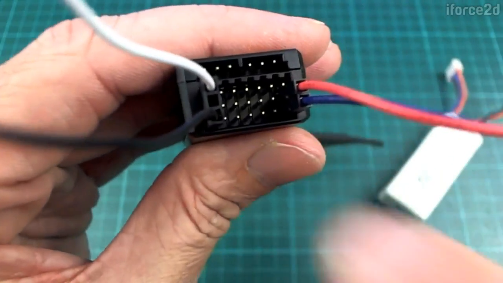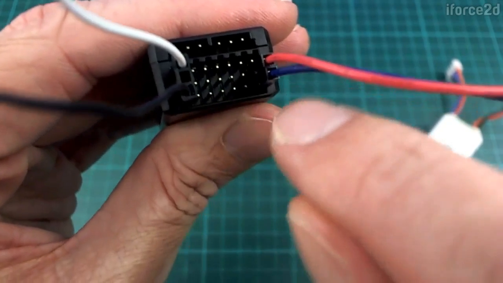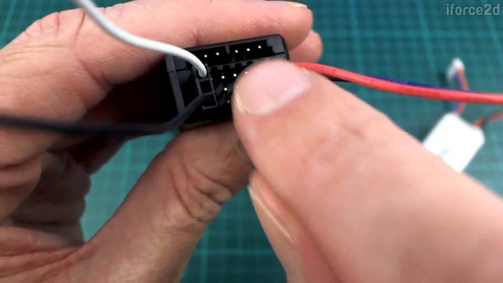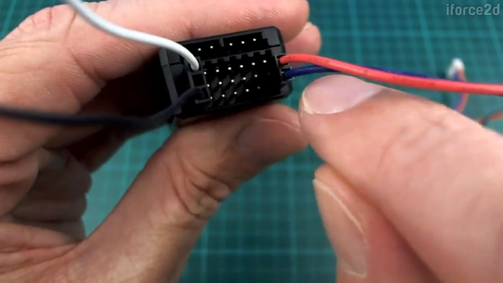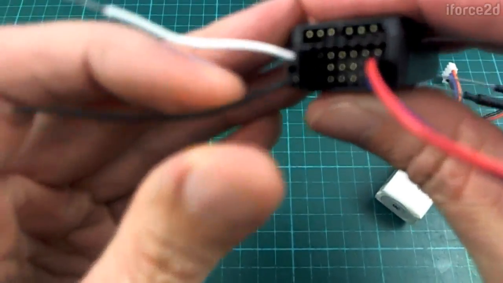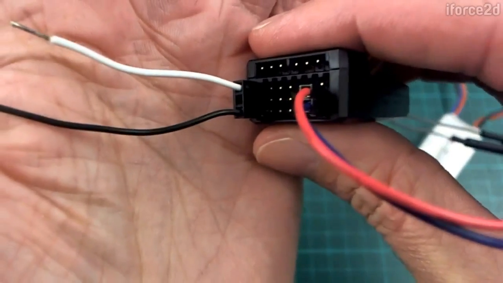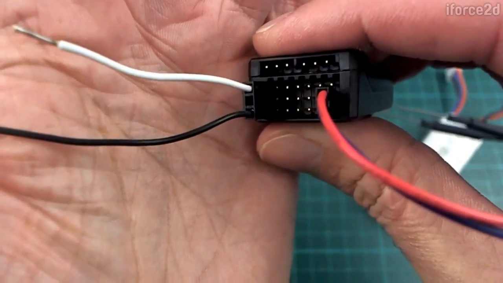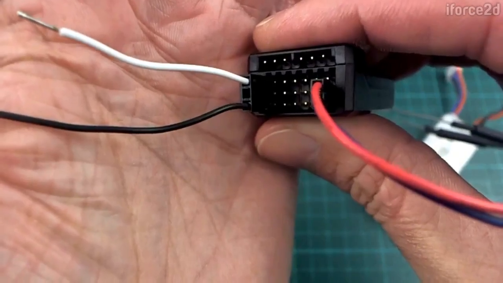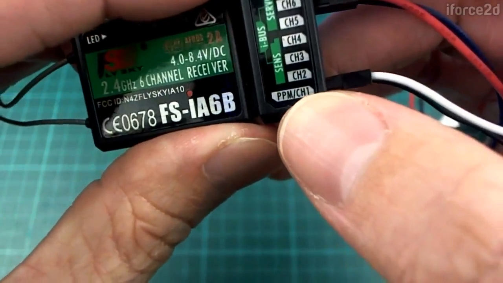And as we saw before, the bottom 2 rows are all kind of the same, so I could have put these plugs on anywhere along the bottom 2 rows and it wouldn't have mattered. And on the other side I have a ground and a signal. Notice that that one's going into the top row, not the middle, and that is on channel 1.